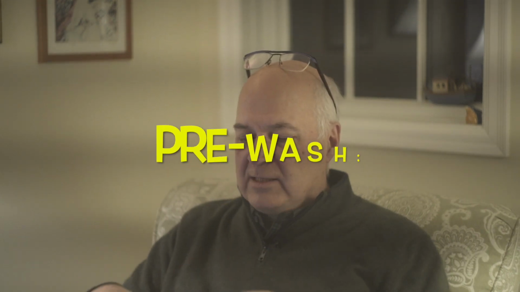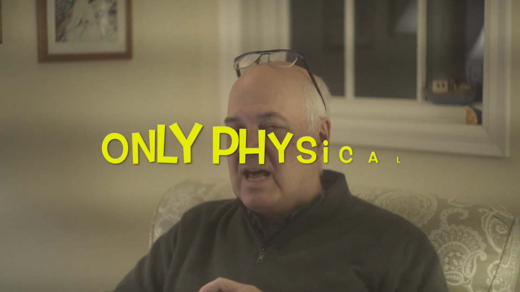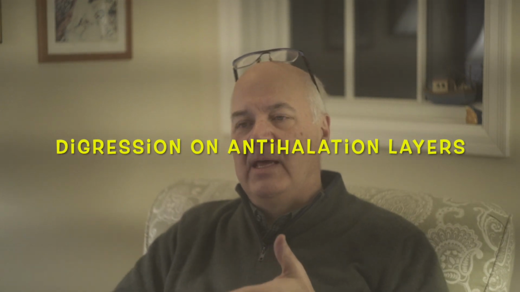So pre-wash, in my opinion, there's nothing chemical about it. You're removing, or starting the removal of, the antihalation layer, if there is one. Most black and white film has an opaque layer on the back side, so that when you take a picture and the light hits the emulsion, it stops when it gets to the antihalation layer. If it weren't there, and some really wonderful films don't have it, you get halation, the creation of halos.